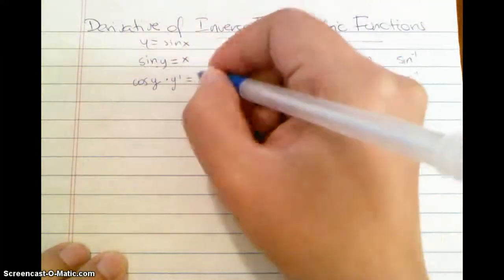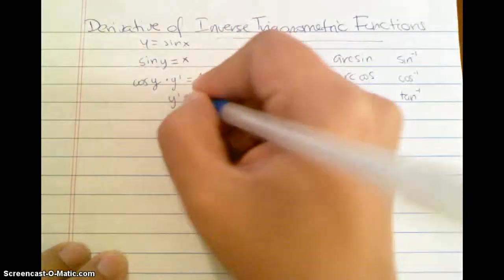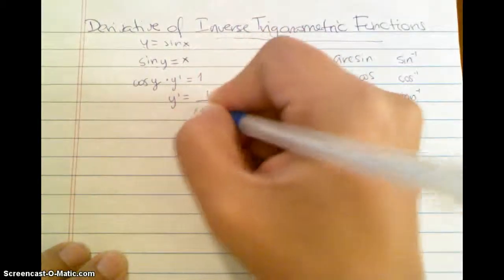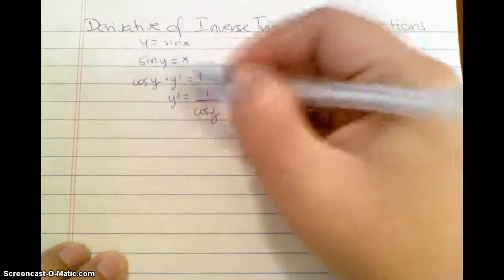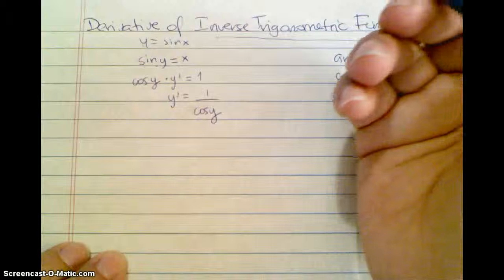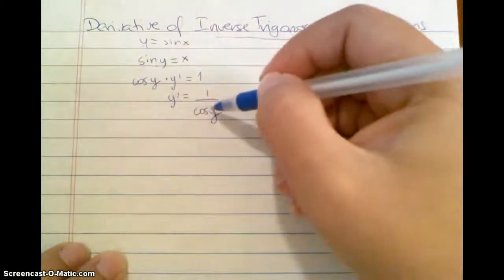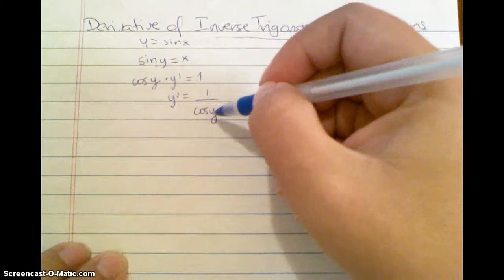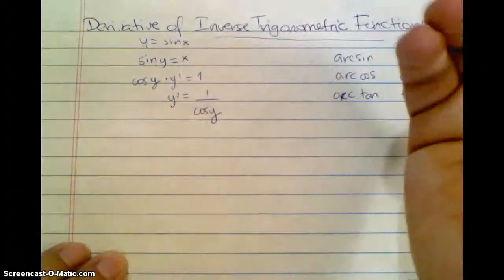And that equals simply 1. So I have y prime equals 1 over cosine of y. So the derivative of the arcsine function is 1 over cosine of y. But really this doesn't solve our problem, because we don't know that function, the function y based on x. So we need to go a little further.